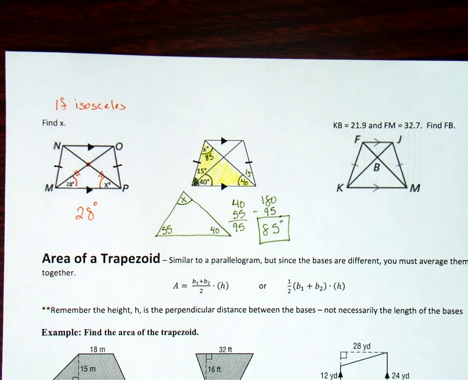Okay, so kind of neat. We're still using all those triangle properties. That's why it was so important to make sure we understood them, and that's why we spent from literally October to just this past week working with triangles, okay? Because triangles are the foundation of pretty much everything we work on.